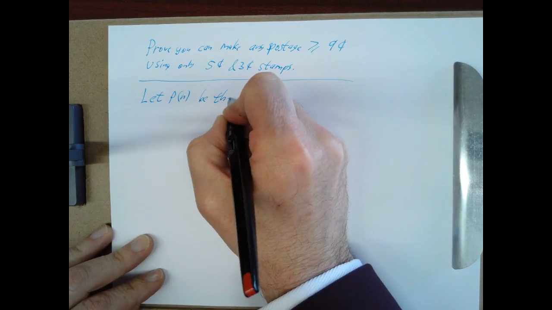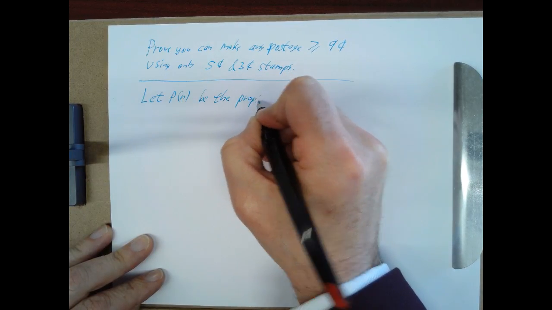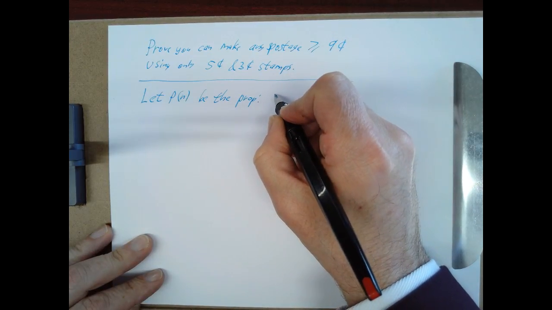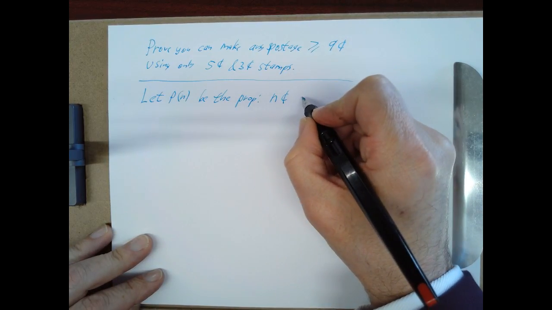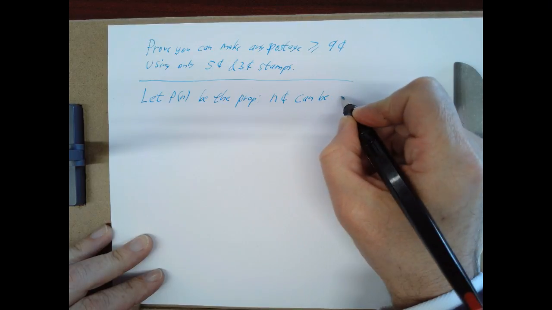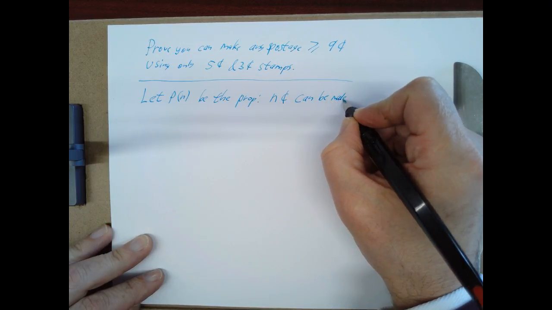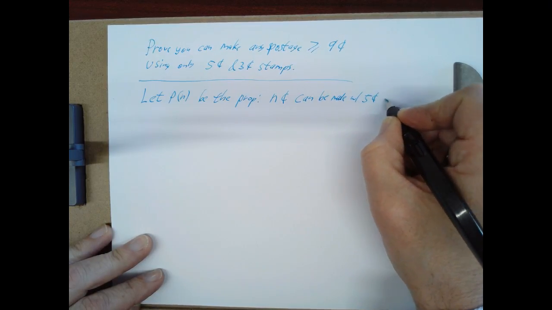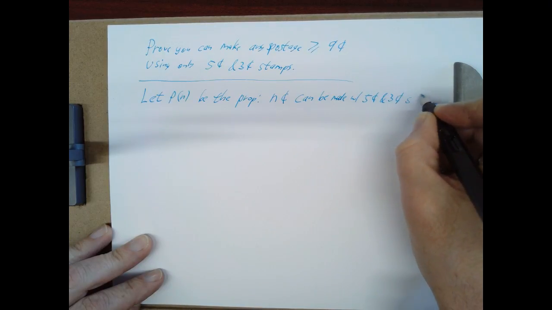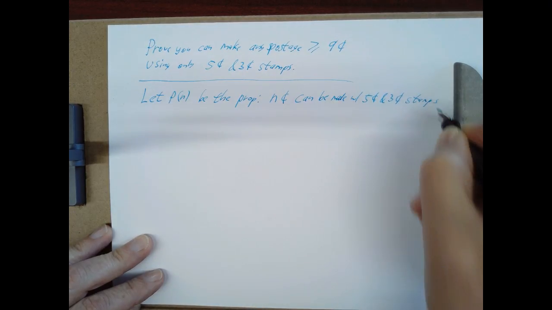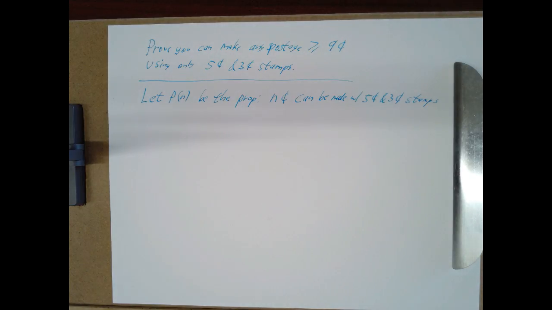Let P of n be the proposition: n cents can be made with 5-cent and 3-cent stamps. Can be made meaning we can make that exact postage.